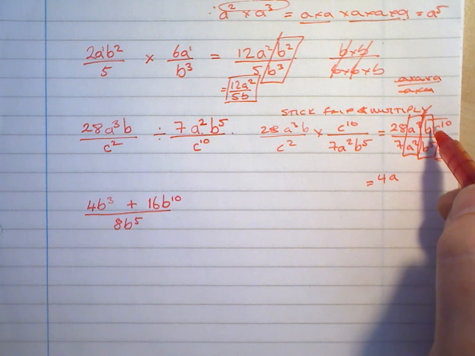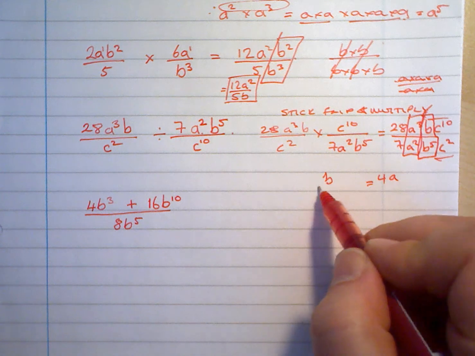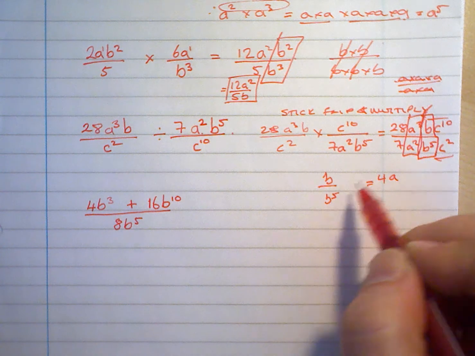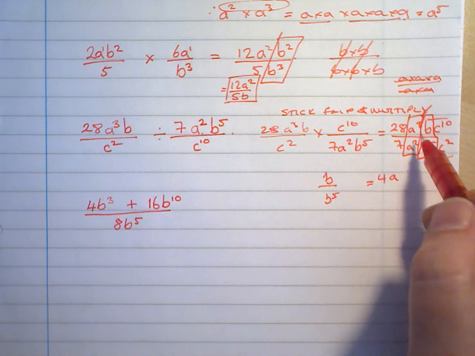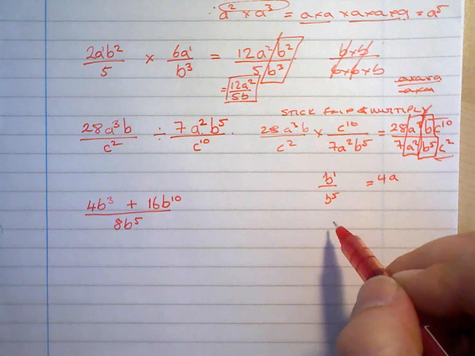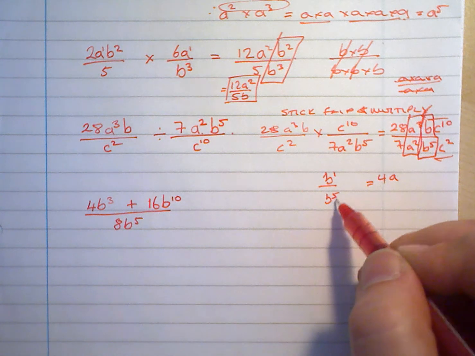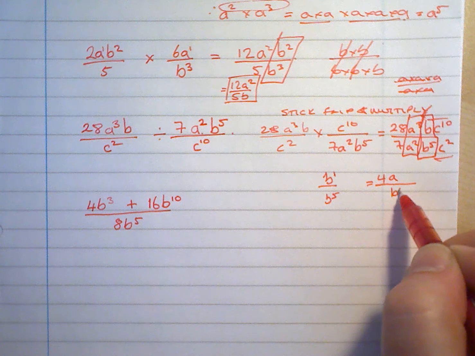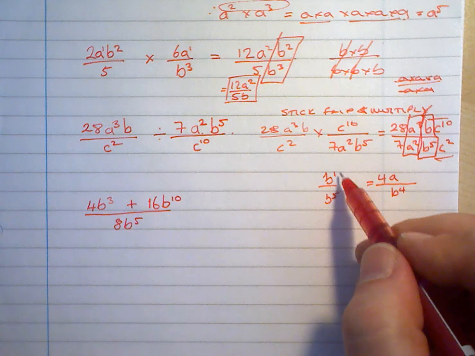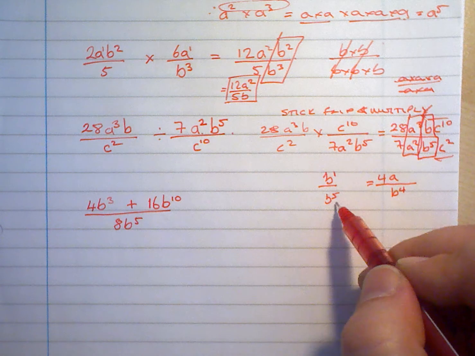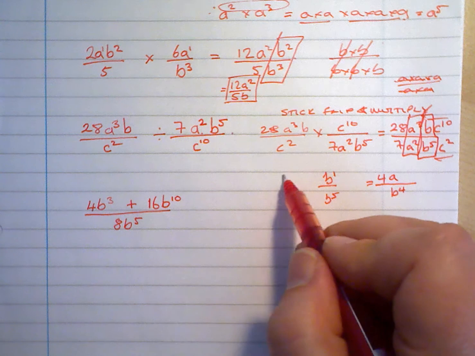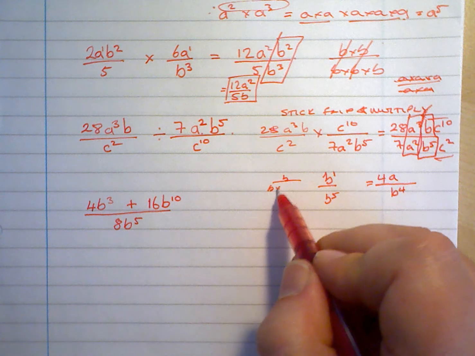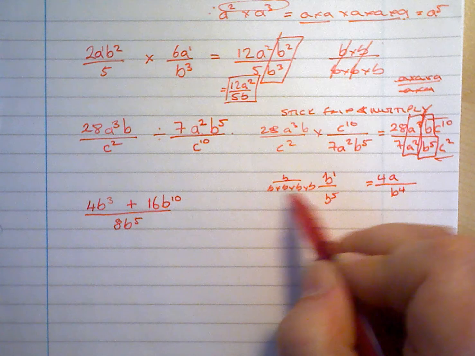Here you can see you've got b over b to the power 5. Okay, I'm just zooming in on this bit here. Well, that's b to the 1, isn't it? And you can see that you've got 4 more b's at the bottom. So here, down that, we're going to get b to the power 4 at the bottom. Okay, remember, this is literally b over b times b times b times b times b, right?